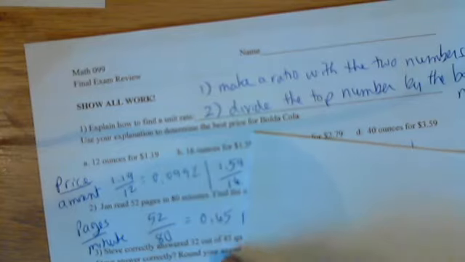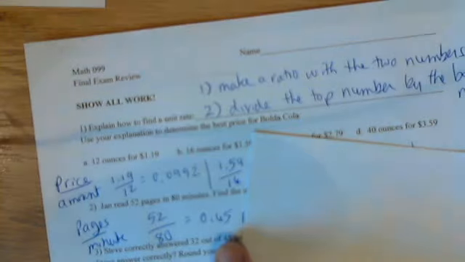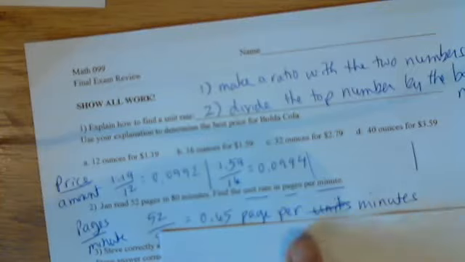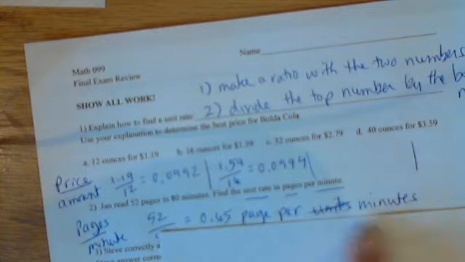and you should get exactly 65/100. Now, when you do this, be sure to write units on your answer. So we were asked for pages per minute, so she reads about 65/100 pages per minute, and just a little over half a page per minute.